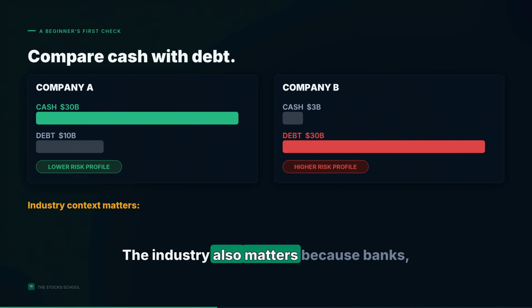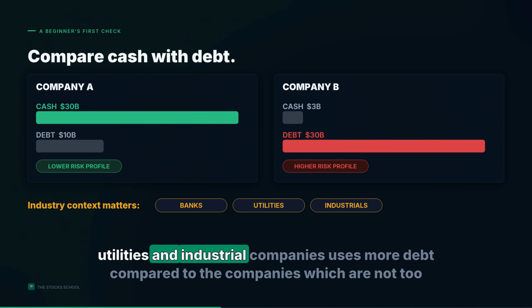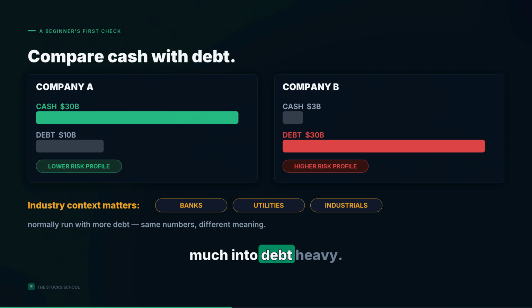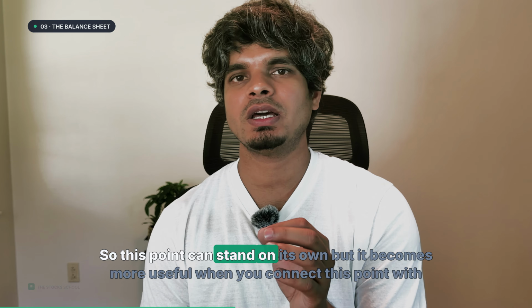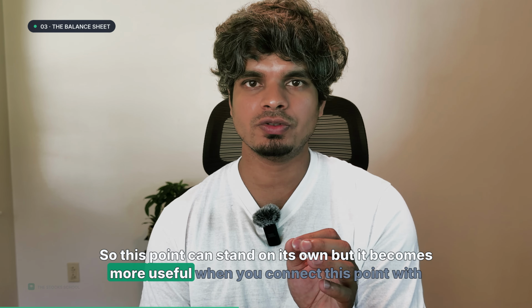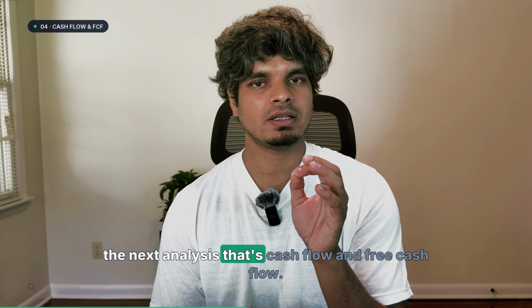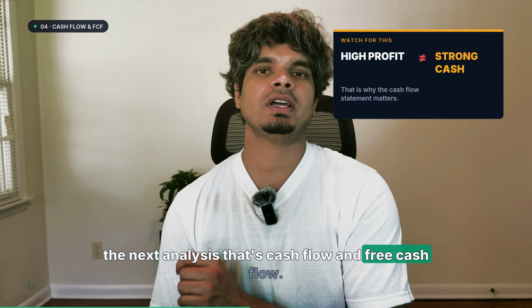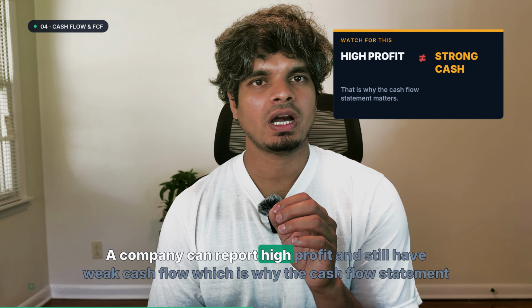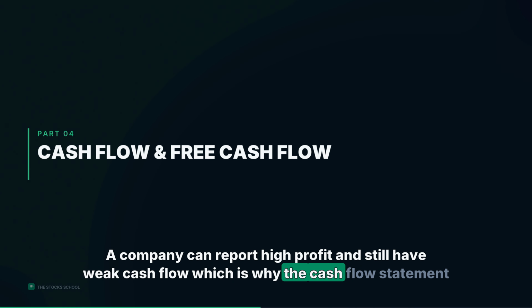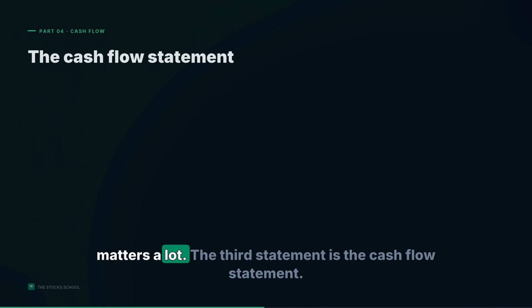The industry also matters because banks, utilities and industrial companies use more debt compared to companies which are not too debt heavy. So this point can stand on its own, but it becomes more useful when you connect it with the next analysis, that's cash flow and free cash flow. A company can report high profit and still have weak cash flow, which is why the cash flow statement matters a lot. The third statement is the cash flow statement.